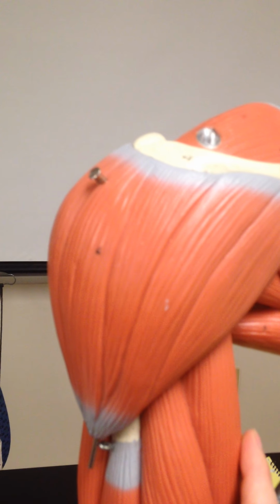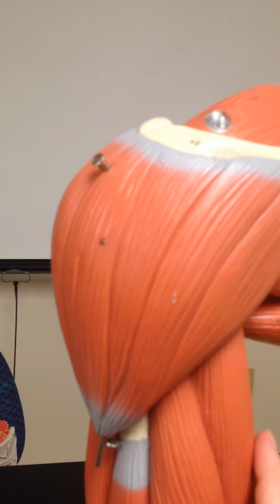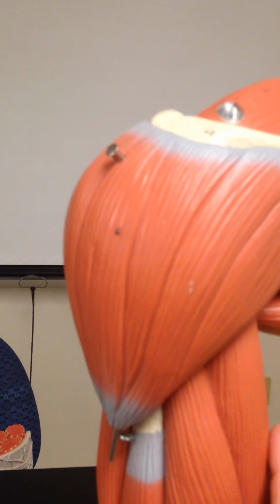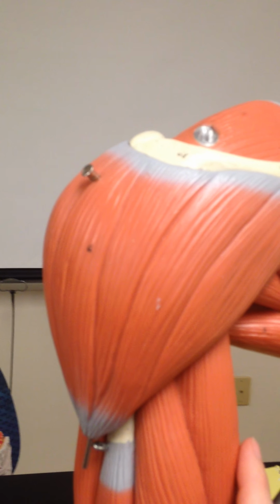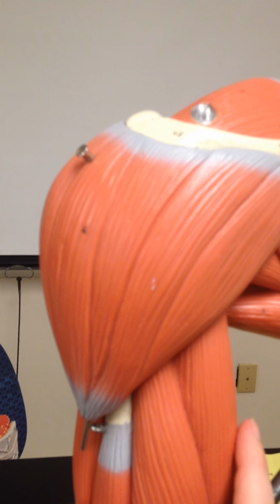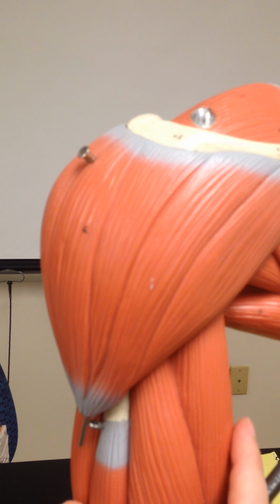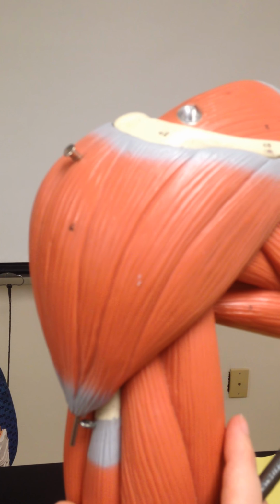So here's the clavicle and then the acromion process of the scapula. So distally it attaches to the deltoid tuberosity of the humerus, and the deltoid acts to abduct the arm.